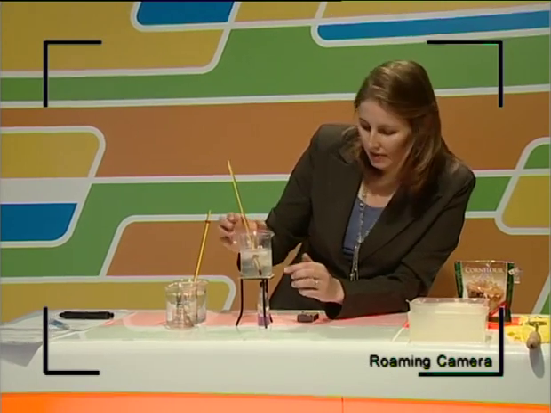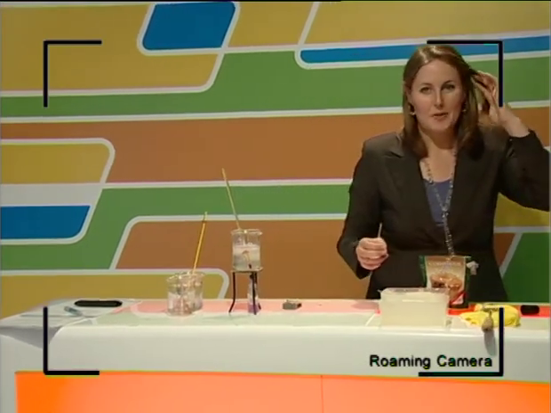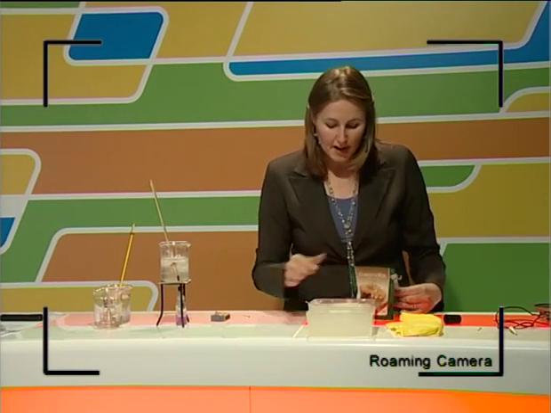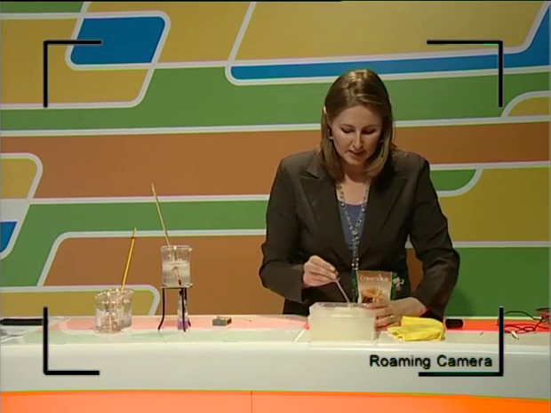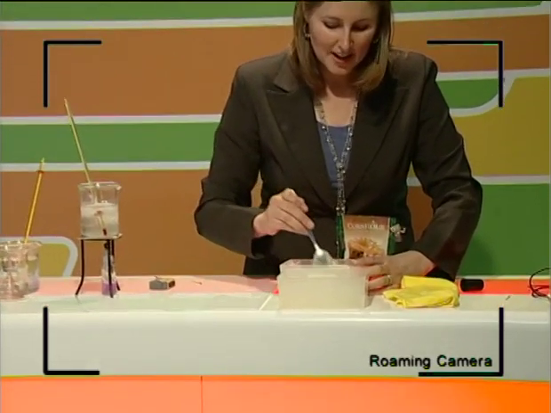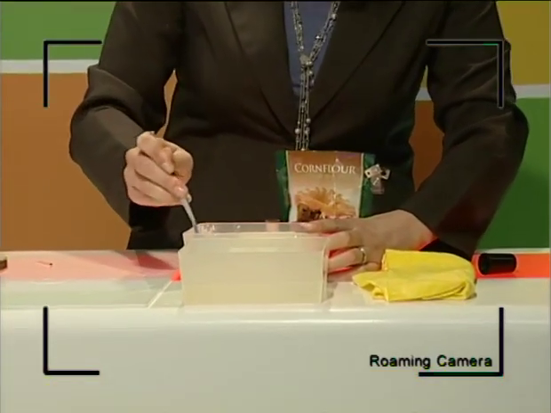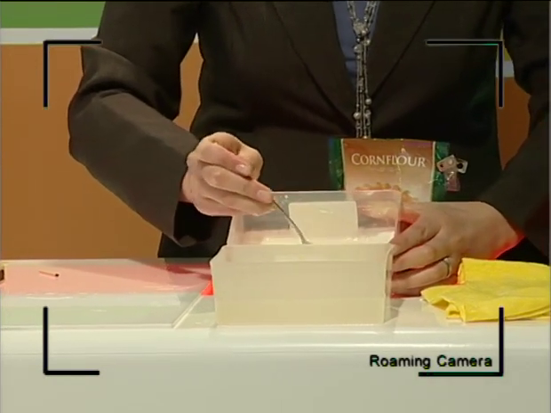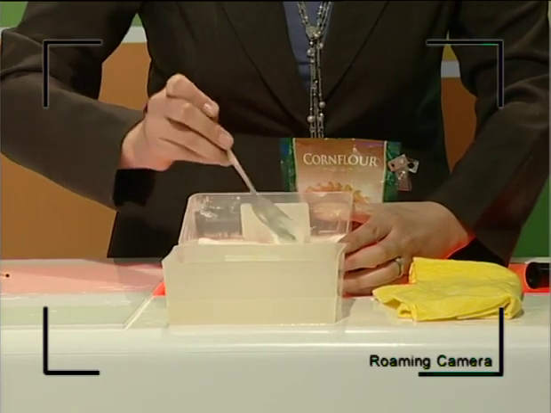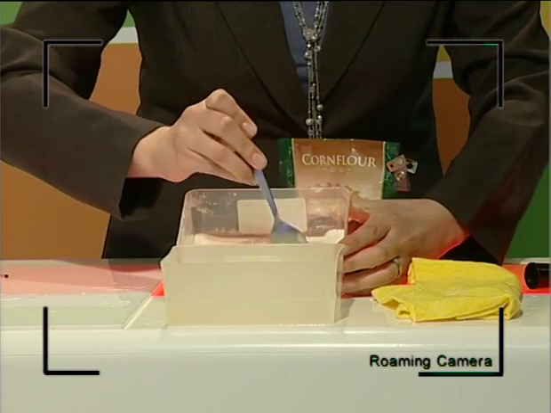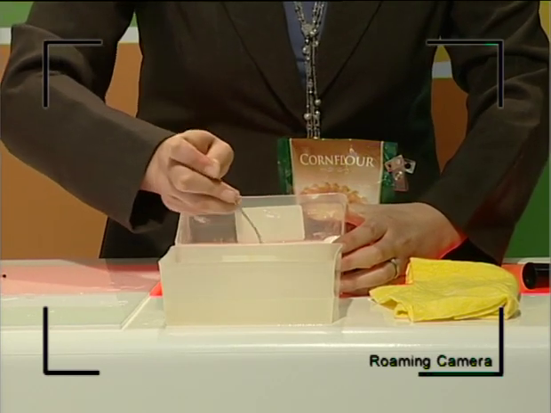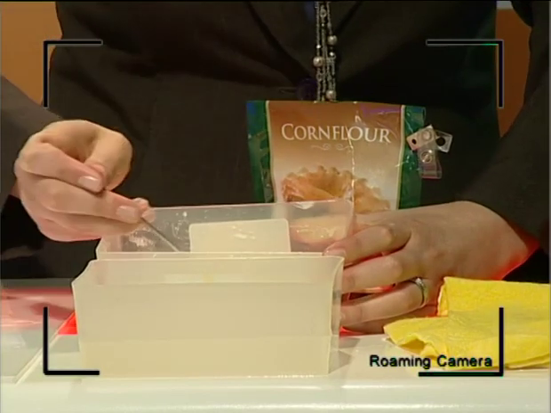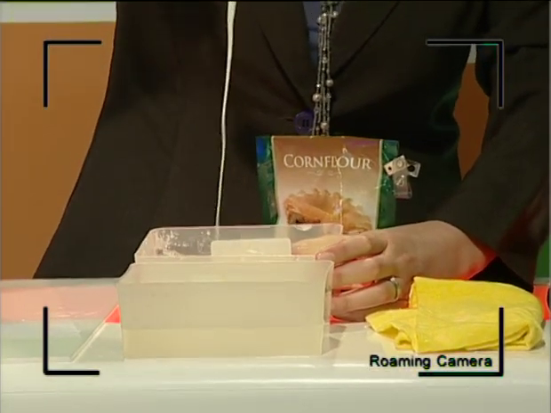I'm going to leave that for a few minutes, because what I want to show you next is something quite cool. This is some corn flour or cornstarch, and I've mixed it with water. And what I want you to see is quite some interesting analogies. This corn flour, when mixed with water, is called a polymorph. It has the properties of both solid and liquid, depending on how much it's mixed. So let's have a quick look there. Can you see that it's not quite liquid, but not quite a solid?